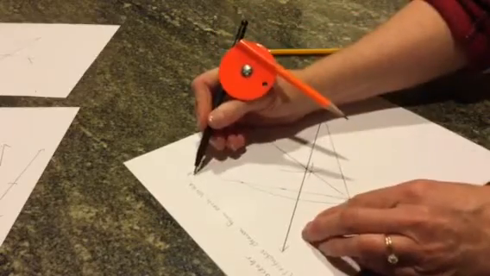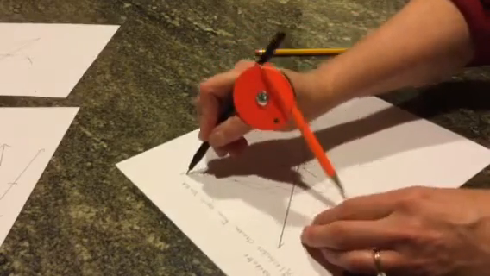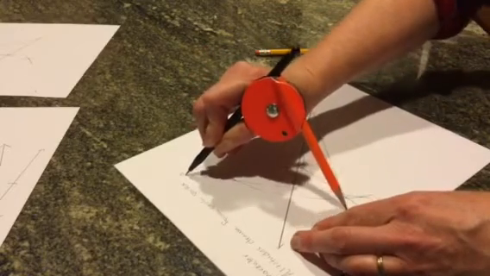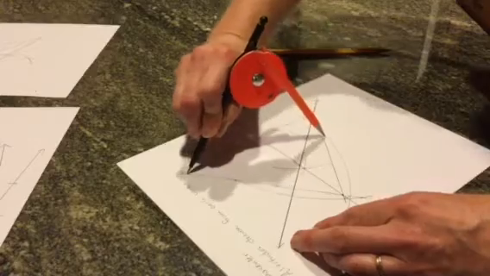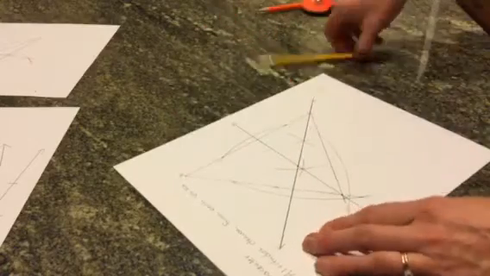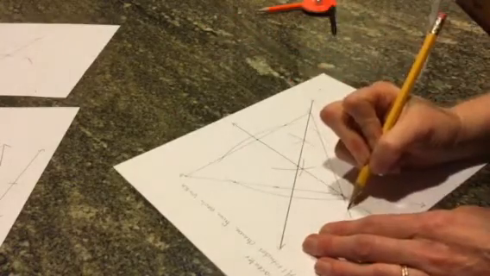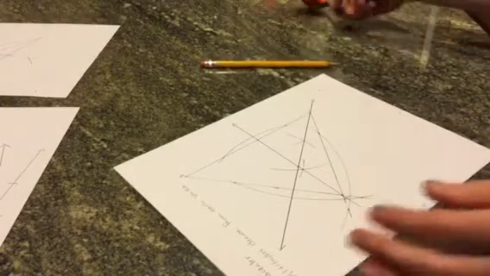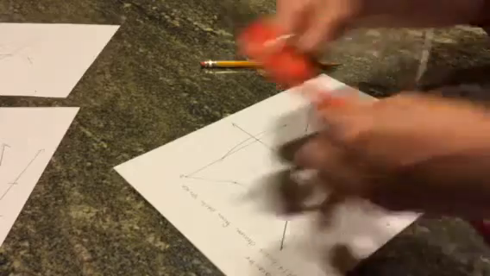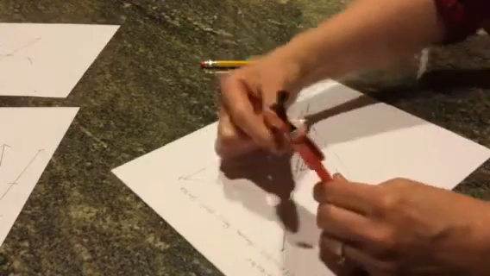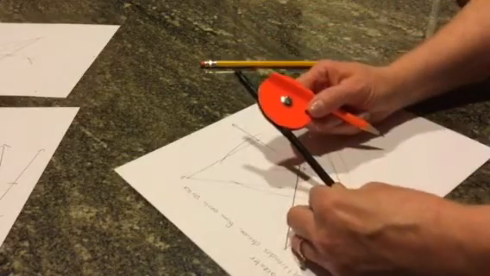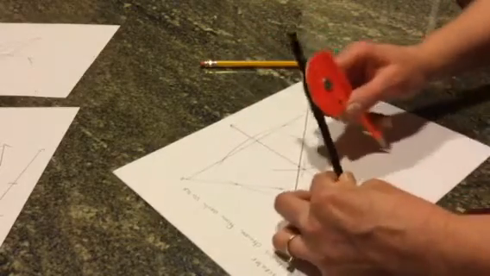And again, I'll open my compass so that it goes past this line, the line that contains segment AC, and I'll make an arc and mark the two places that I'm referencing when I make the perpendicular. So I'm at least halfway from one of those new marks to the other.